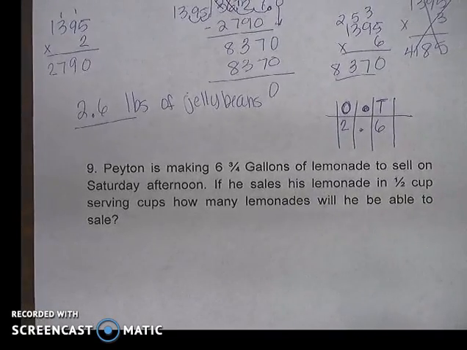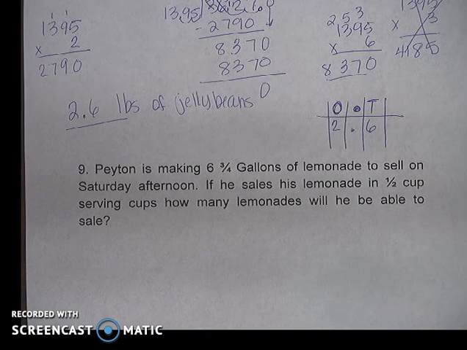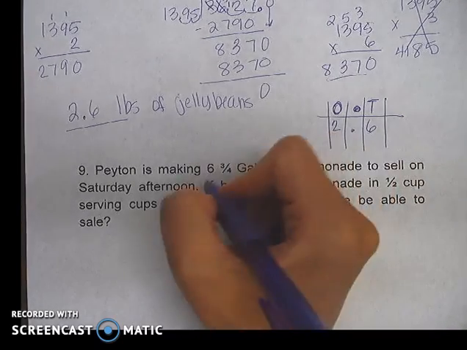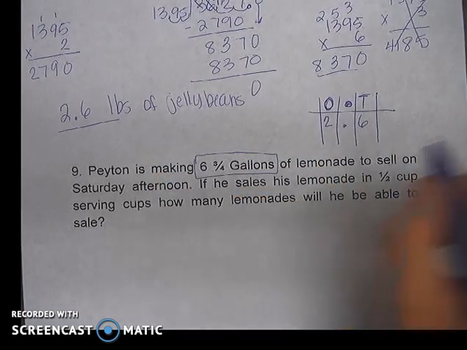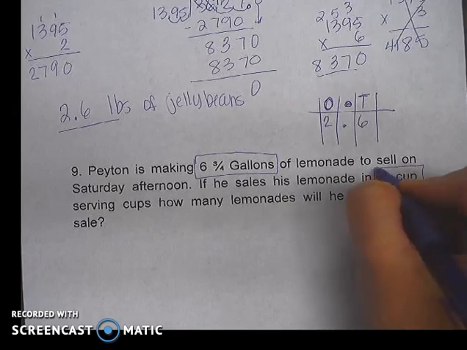Okay, last question. Peyton is making 6 3/4 gallons of lemonade to sell on Saturday afternoon. If he sells his lemonade in 1/3 cup serving cups, how many lemonades will he be able to sell? Okay, this one's kind of tricky. This is how much lemonade we have total. This is how much I'm selling it in.